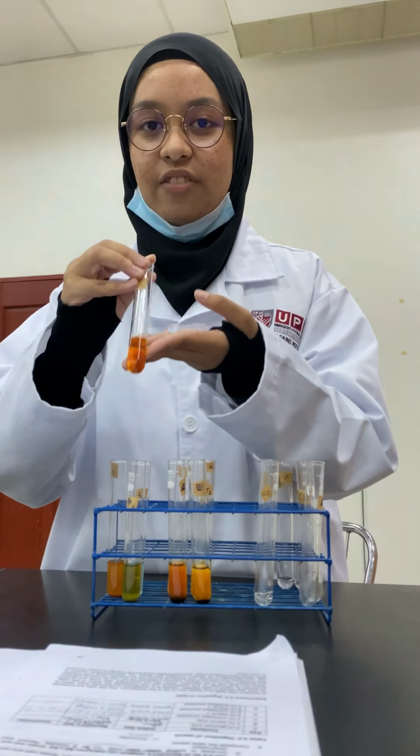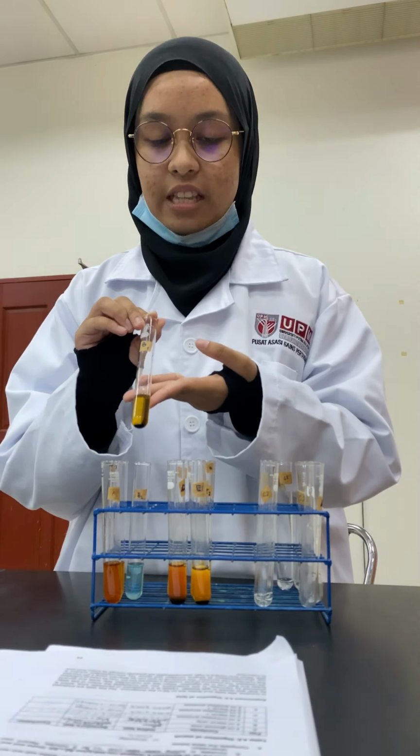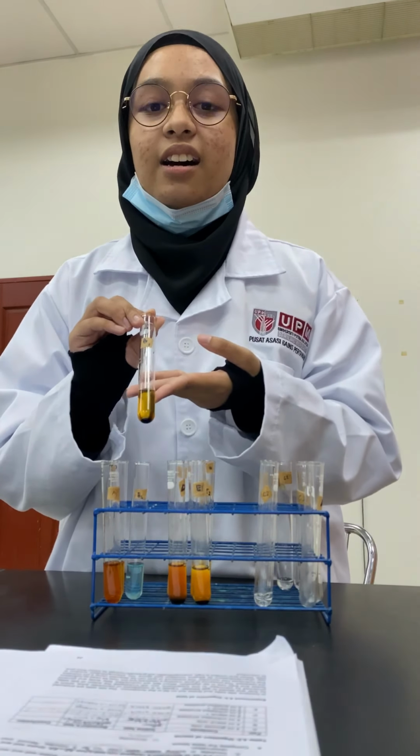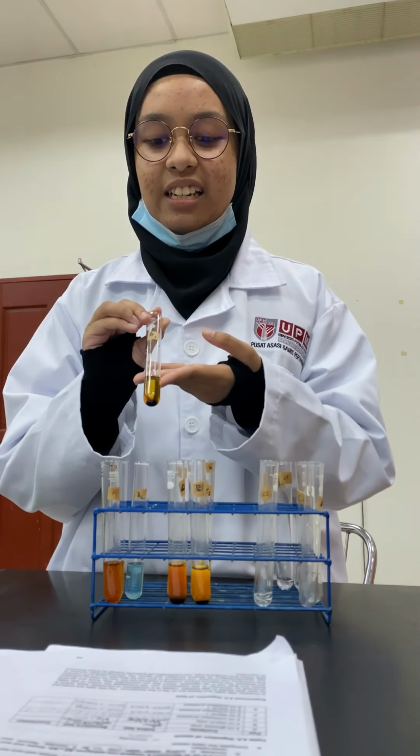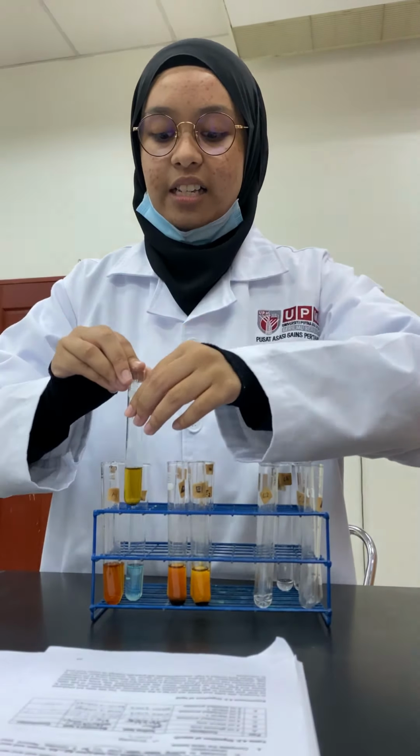For test tube B1, it contains starch and is added with iodine. It changed from chalky into blue-black. It shows that there is a presence of starch.